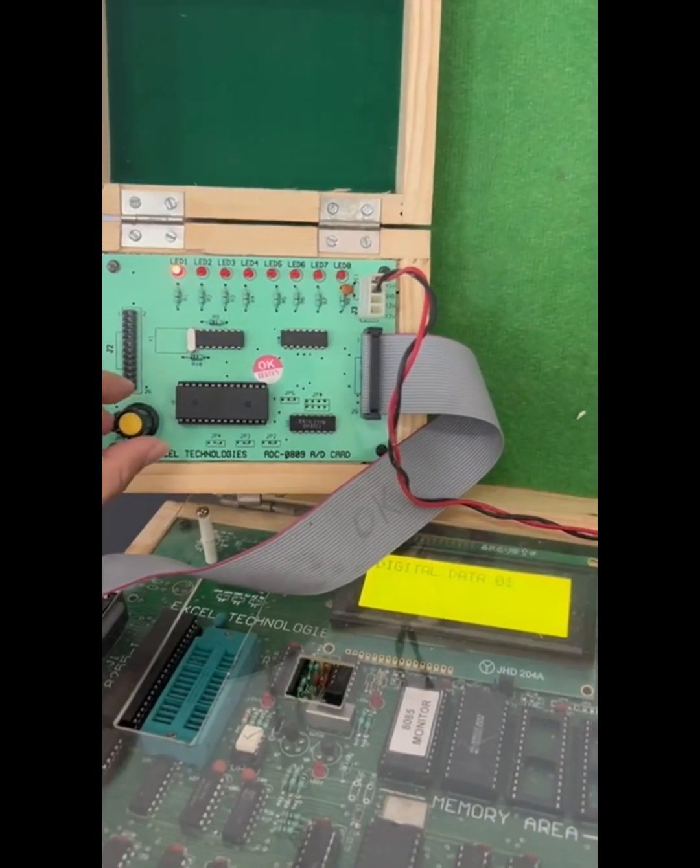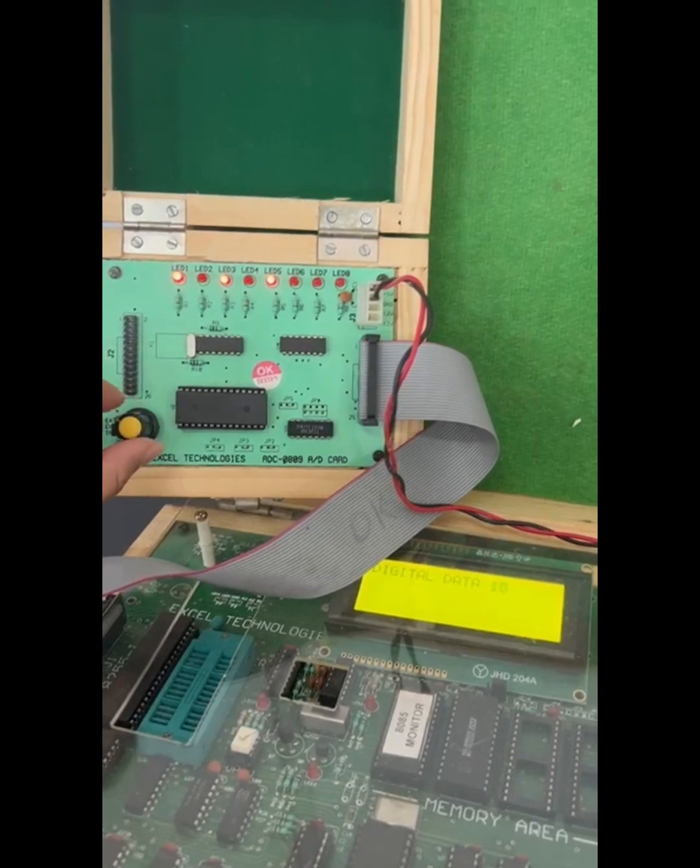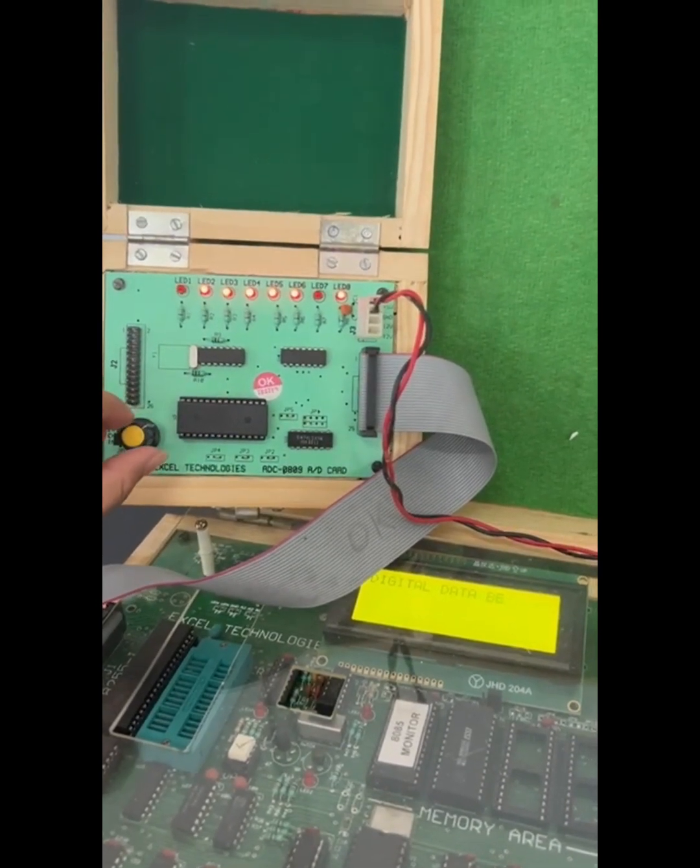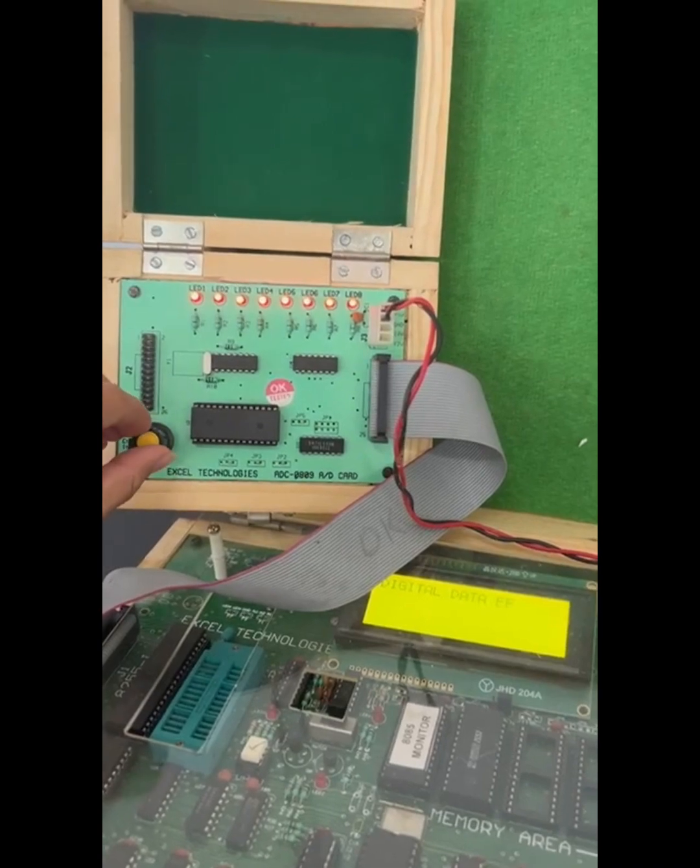The program continuously repeats this process, so whenever the input voltage changes, the digital value and LED pattern update automatically.